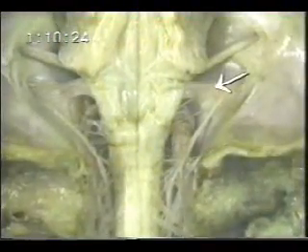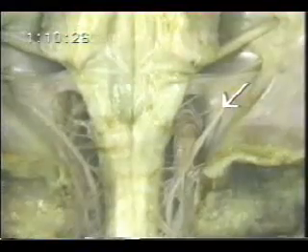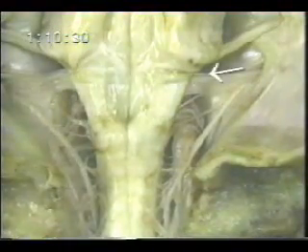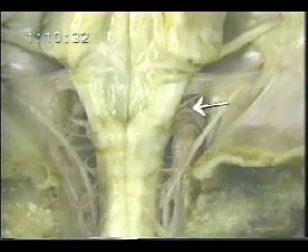Let's move on to look at the last four cranial nerves. They're the glossopharyngeal, number 9, the vagus, number 10, the accessory, number 11, and the hypoglossal, number 12. These four nerves leave the skull close together. Here are the 9th, 10th, and 11th nerves. The 9th and 10th nerves arise from a line of filaments that emerge from the lateral aspect of the medulla.